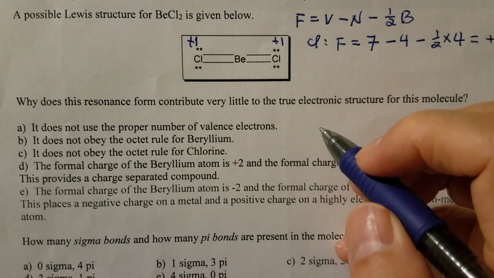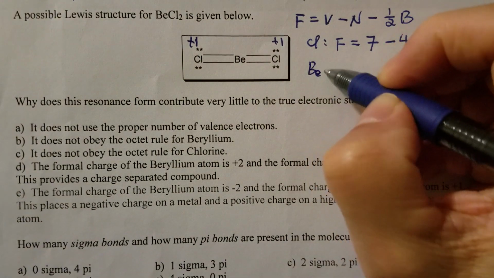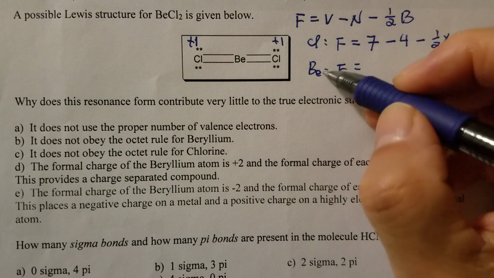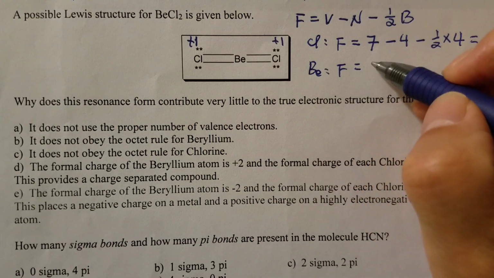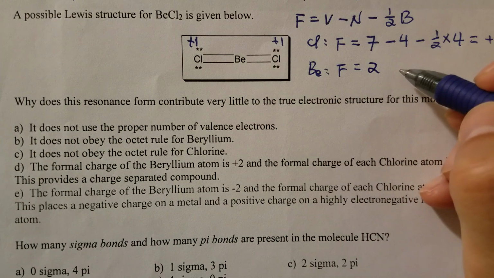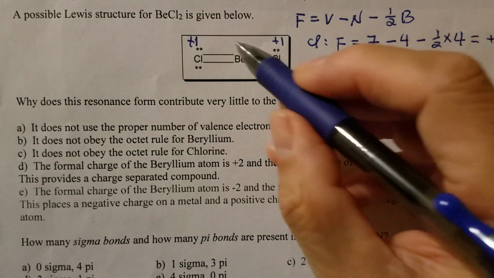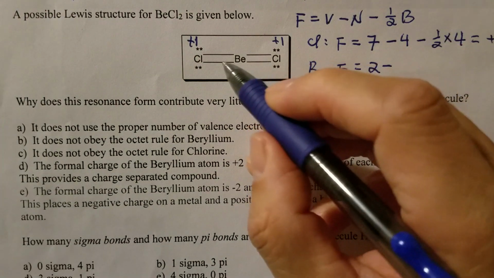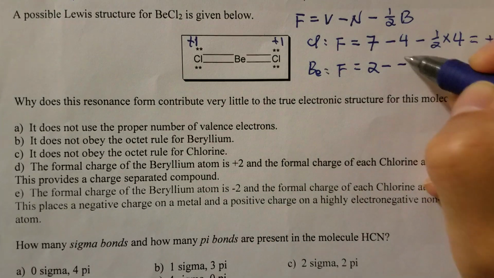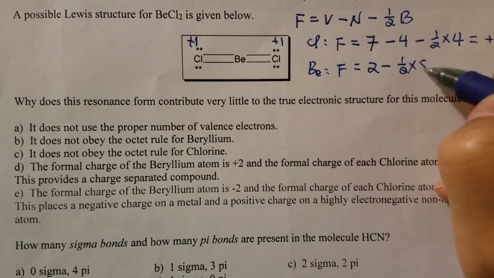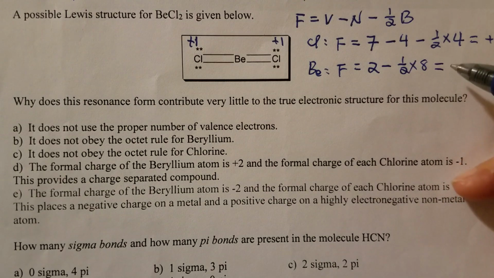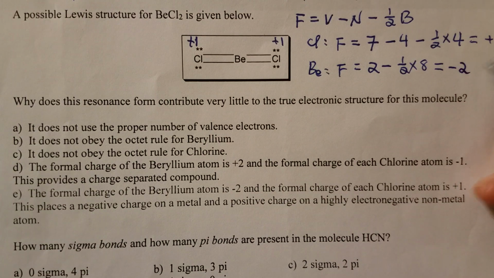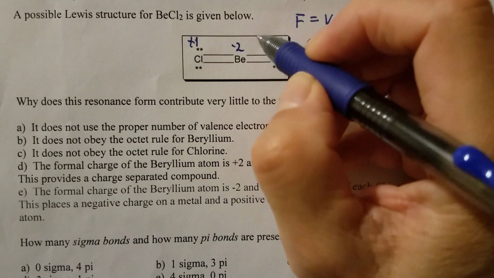Next, let's work on barium. The formal charge equals the number of valence electrons. That's a group 2A element, so that should be 2, subtracted by, there's no lone pair surrounding barium, so nothing there, but it does have 8 bonding electrons surrounding it. So 8, and that gives us -2. So this is -2.